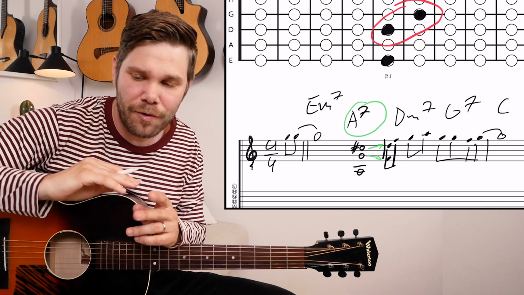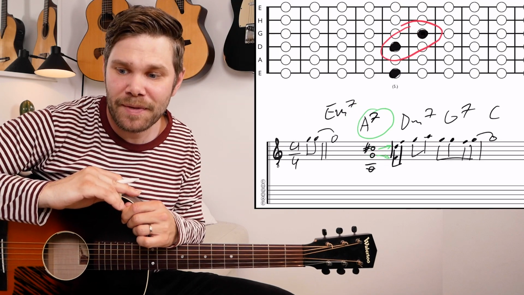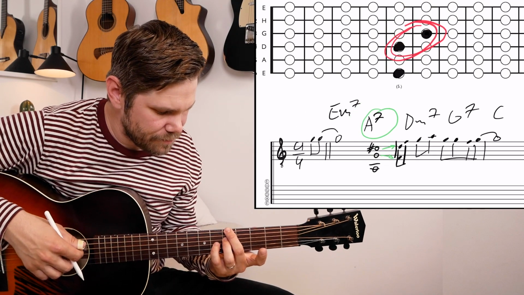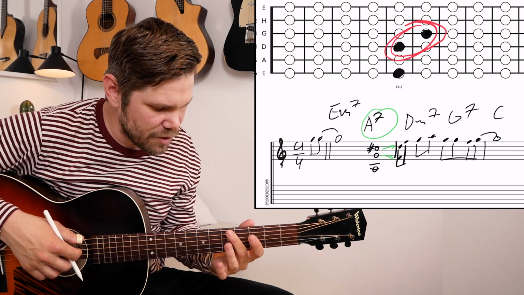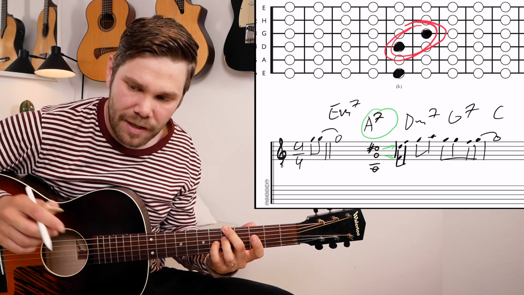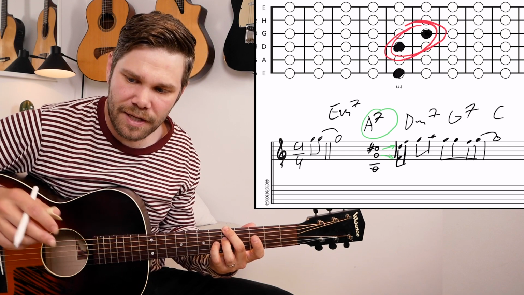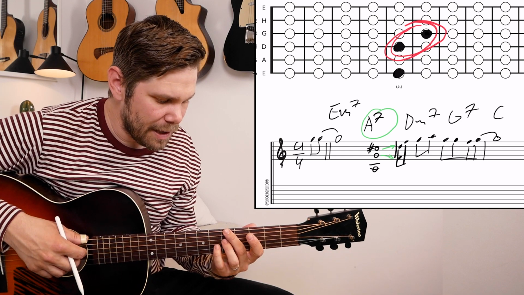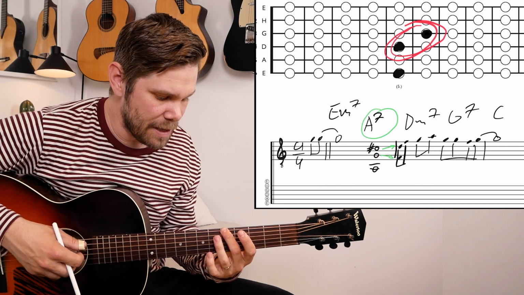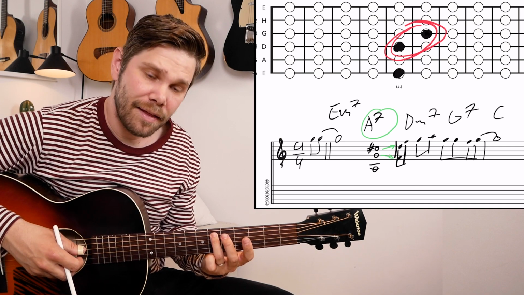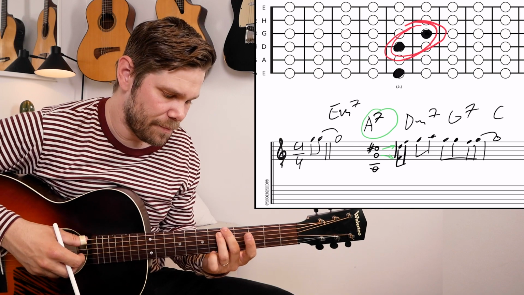Now I have a tip for you here. So this is really fun to do. If you look at the A7 and you take a look at those notes, I'm playing shell voicing A, G, and C sharp, right? Just like I notated here. If we would play the tritone from A, that would be this note, the E flat or D sharp.